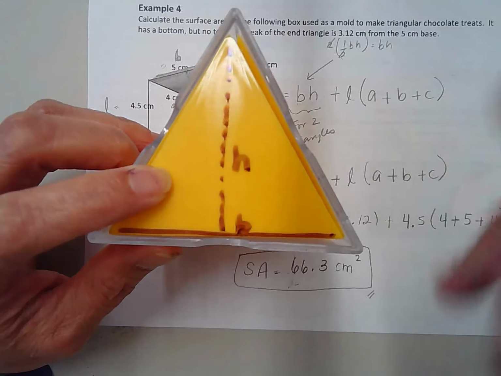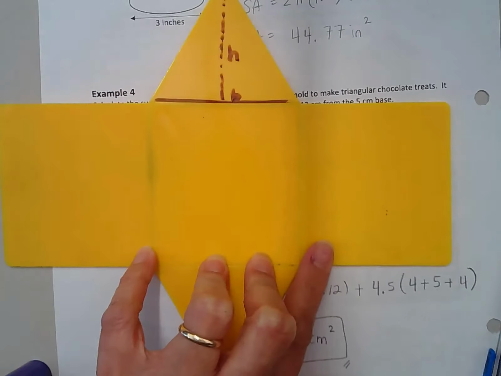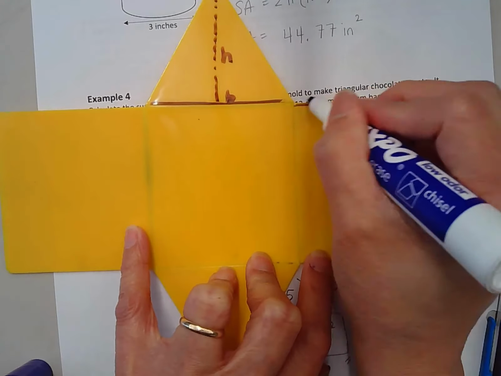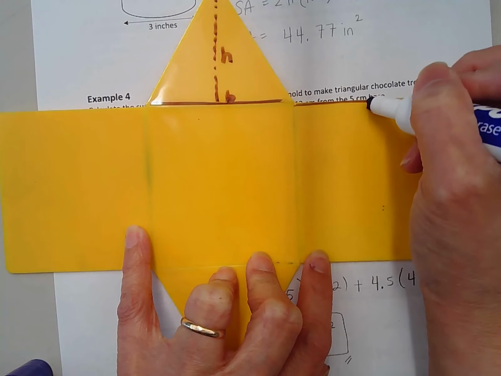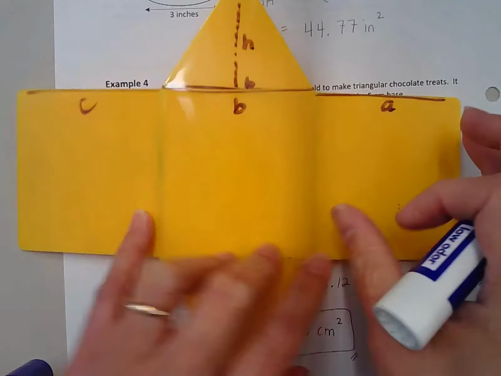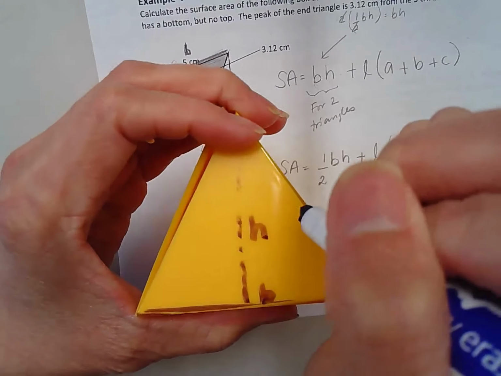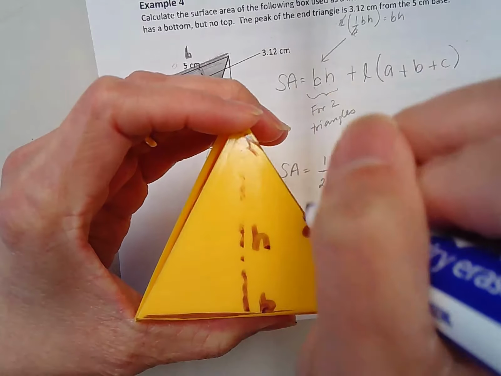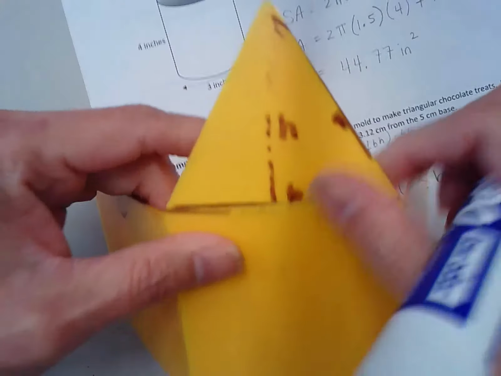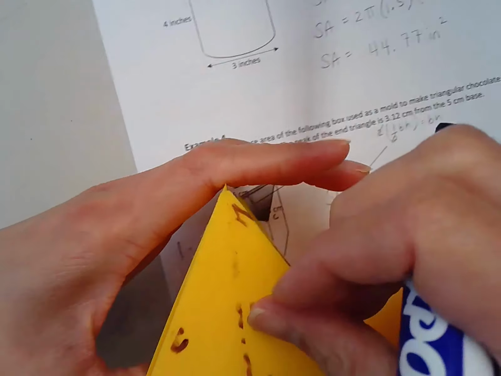And then now the perimeter, how can we figure these out? So this is, I'm calling A, this is the B, and then this is the C. So when I match it up here, this is the A, this is the A and A, the C will match up with the C this way.